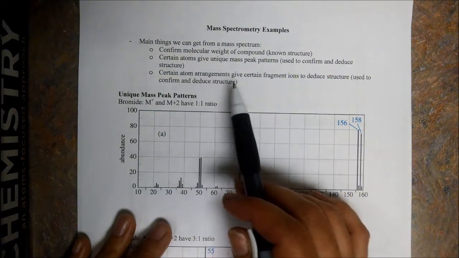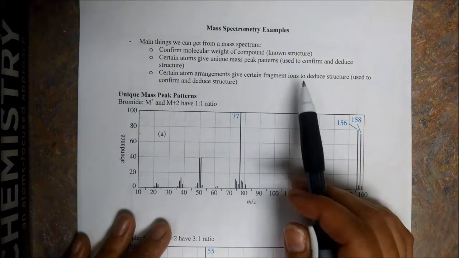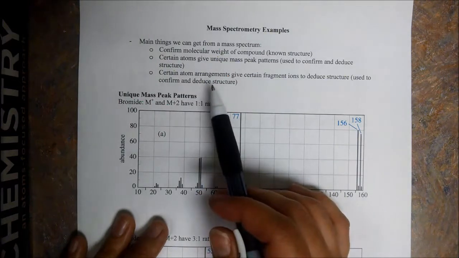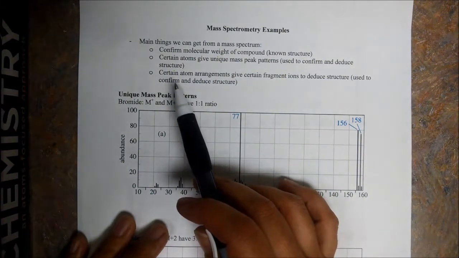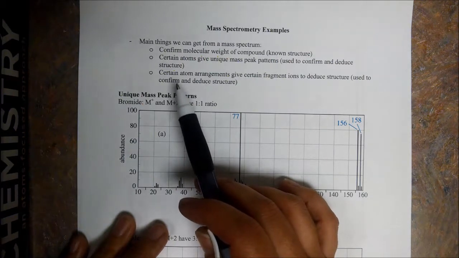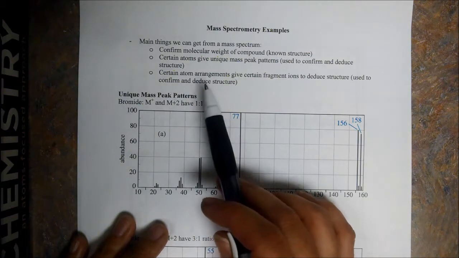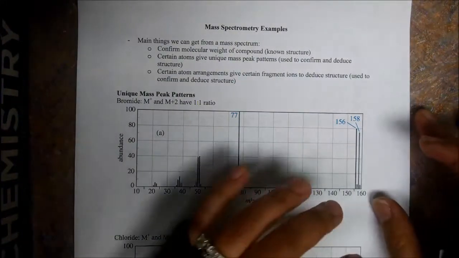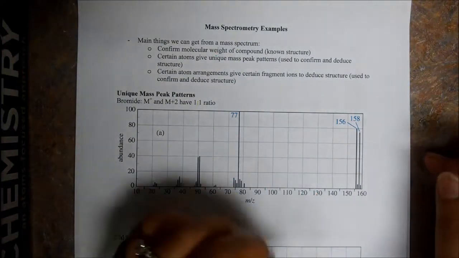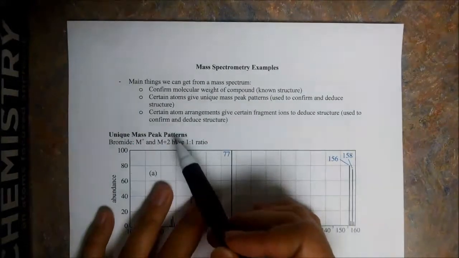Okay, so certain atom arrangements give certain fragment ions, and again we can use this to confirm or deduce our structure. So again, if our compound should have these things in it, then it should be present in the mass spec. Or if we have an unknown, we can use these mass arrangements to deduce the structure of the unknown compound. Alright, so first up, these unique mass peak patterns.